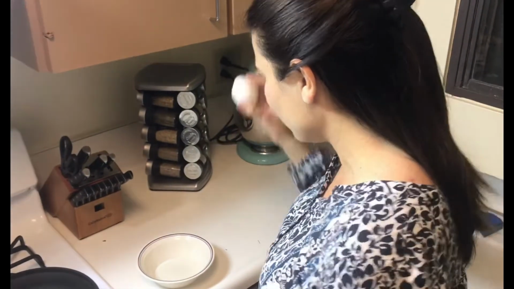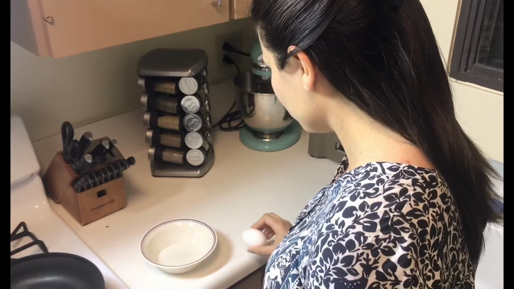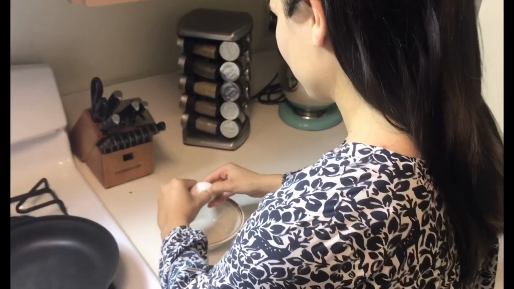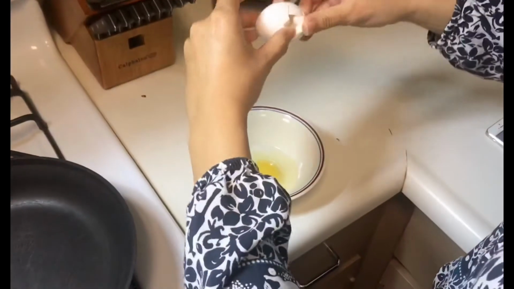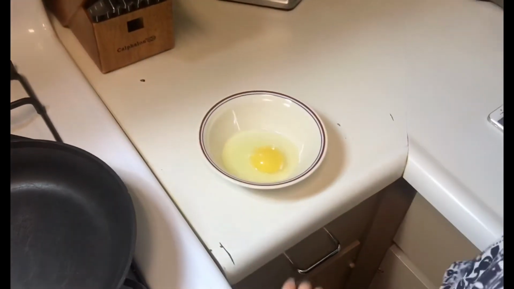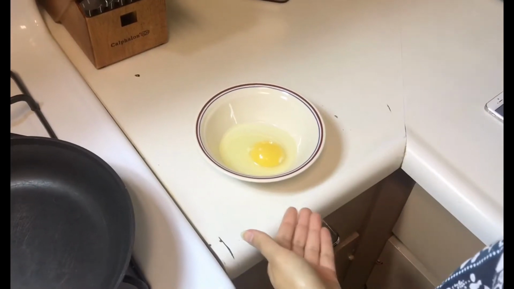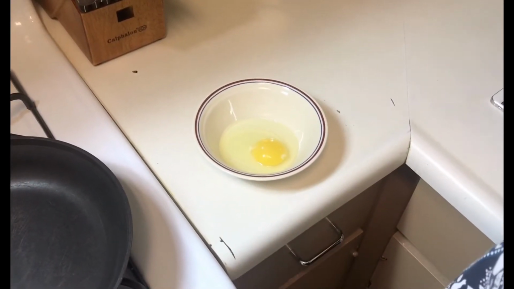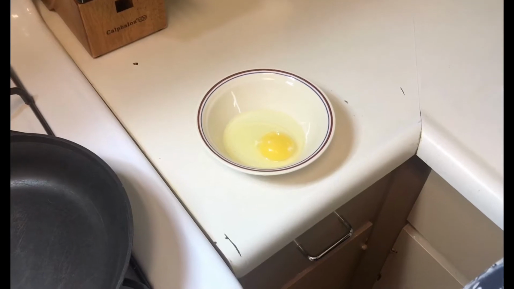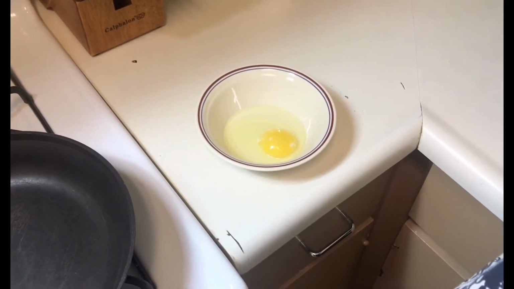To begin, we are going to crack the egg like so into a bowl. And what I'd like you to do to begin is observe the egg and draw what you see. Draw at least 3 observations using the information that we learned about in the previous lesson.